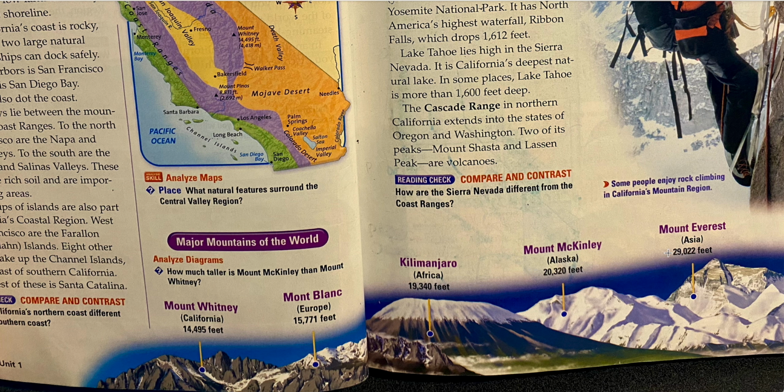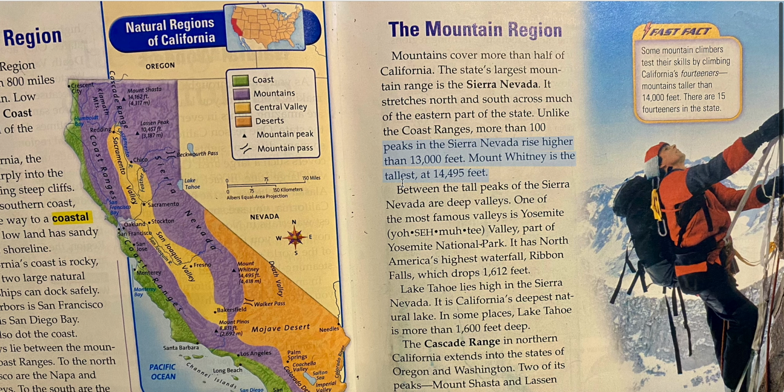And then Mount Everest in Asia is 29,000. So between the tall peaks of the Sierra Nevada are deep valleys. So here's the tall peaks on both sides of this deep, deep valley. Tall, tall peaks, and then it goes all the way down to a deep, deep valley.